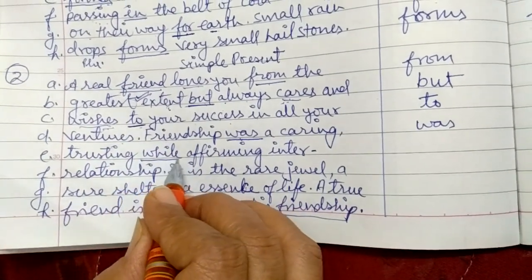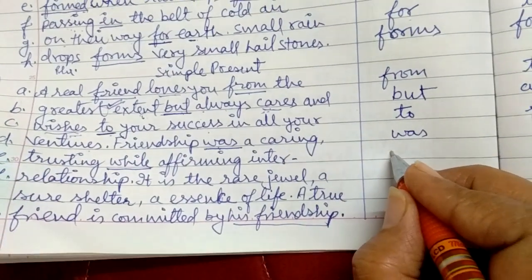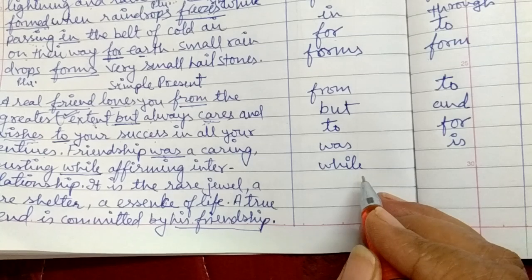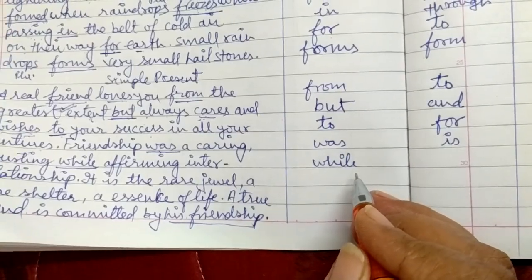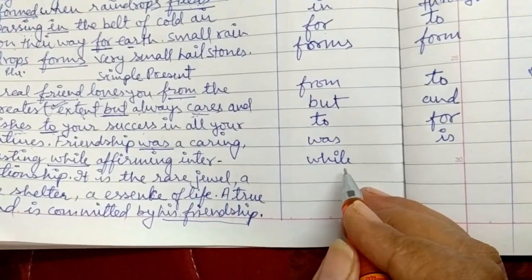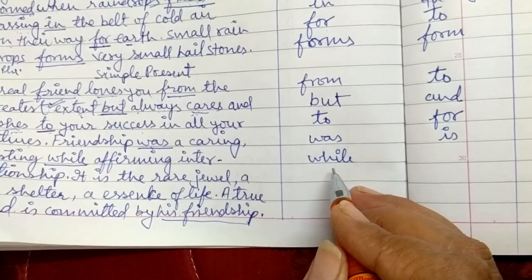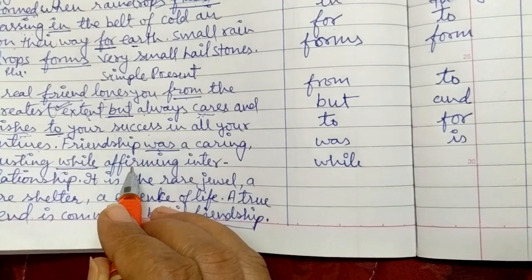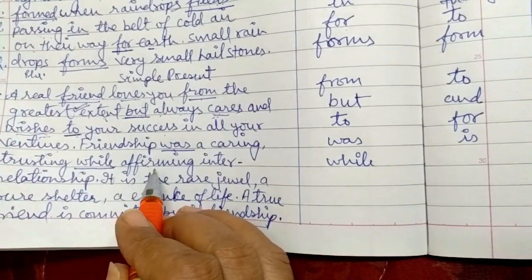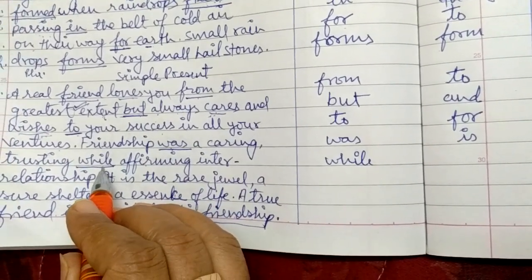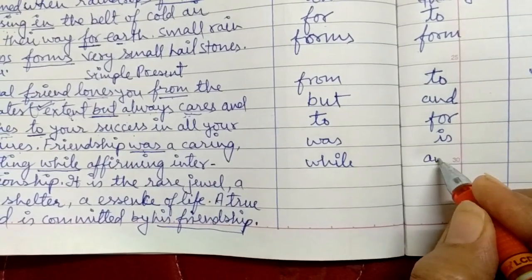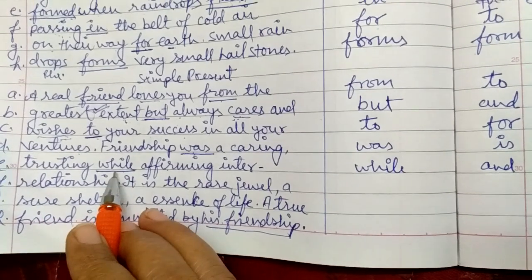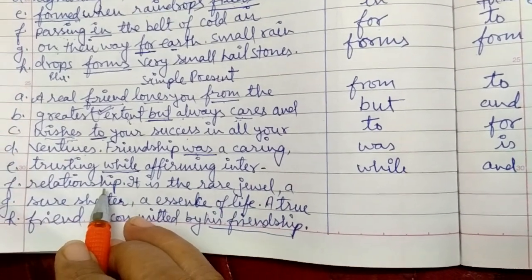Here again, the connector while is wrong because while is used in two dissimilar cases. For example, Delhi is very hot while Shimla is very cold. But here we are talking about similar things: caring, trusting, affirming. That is why we will use the connector and. Friendship is a caring, trusting, and affirming interrelationship.